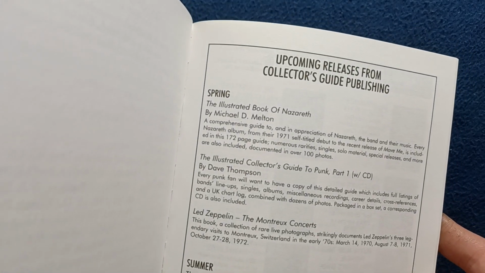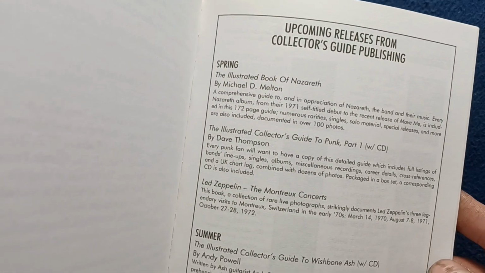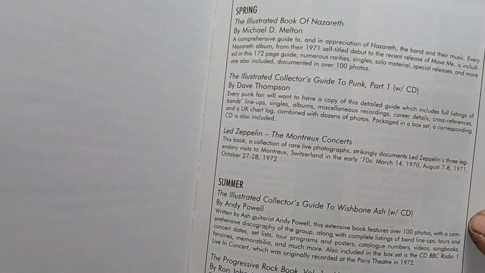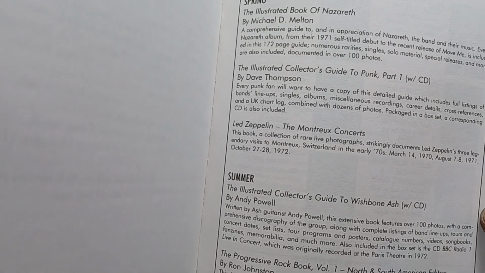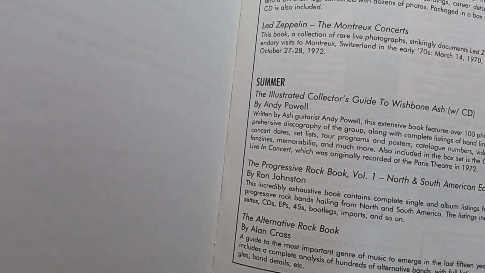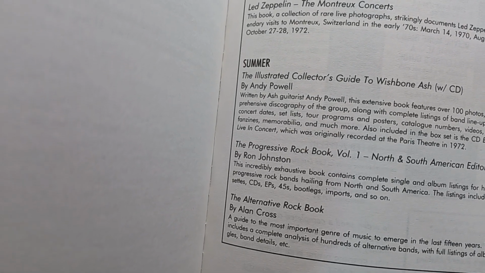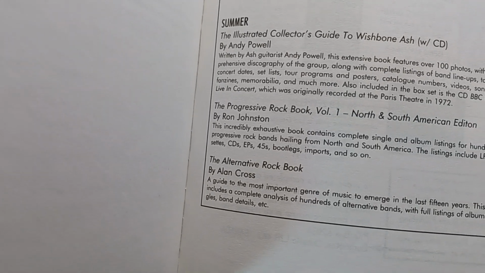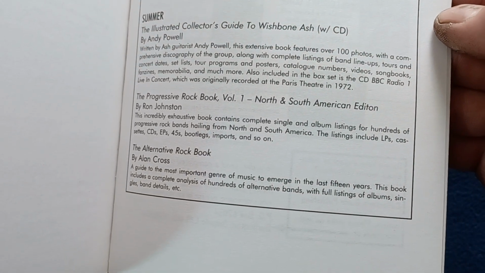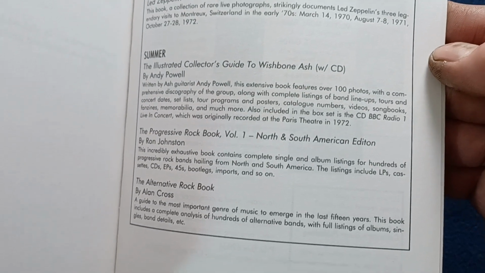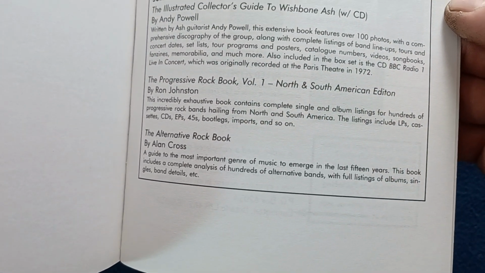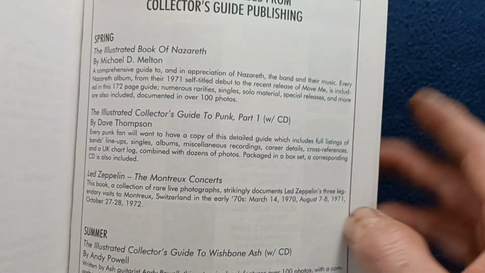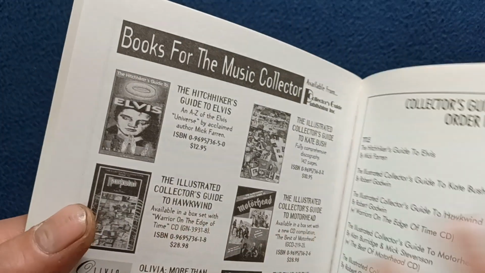So you can see here the Illustrated Book of Nazareth, the Illustrated Collector's Guide to Punk Part 1 with a CD, Led Zeppelin, the Montreux concerts, and then in that summer following, Illustrated Collector's Guide to Wishbone Ash with a CD, the Progressive Rock Book Volume 1, North and South American edition, and then the Alternative Rock Book. You can see all the authors, brief descriptions for each of these books that were upcoming then.